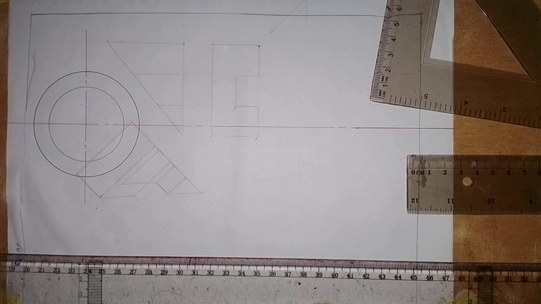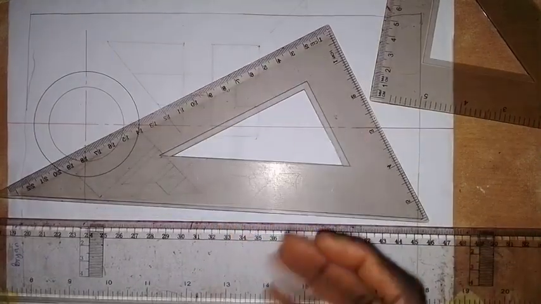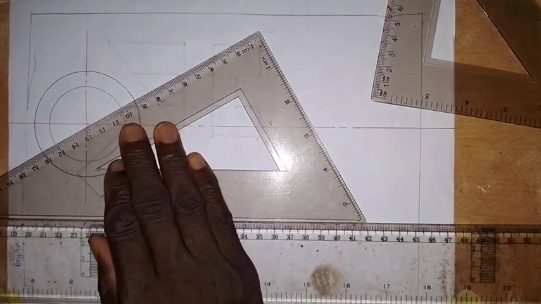So the next thing that I'm going to do is to divide these circles into 12 equal parts. So I'll divide the circle into 12 equal parts, as you can see it here.